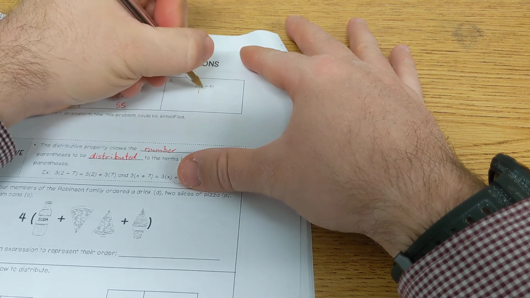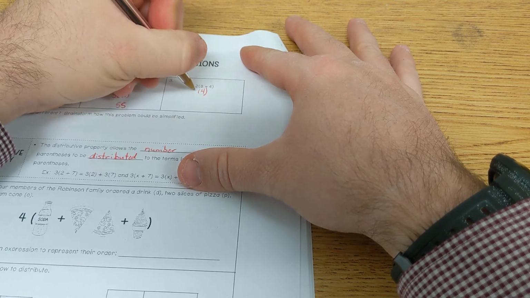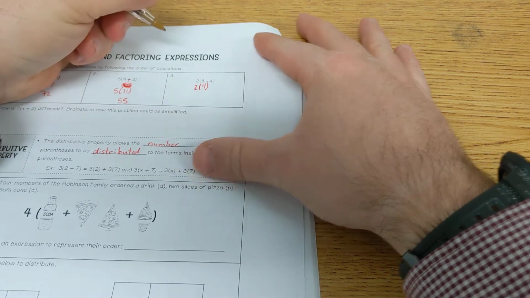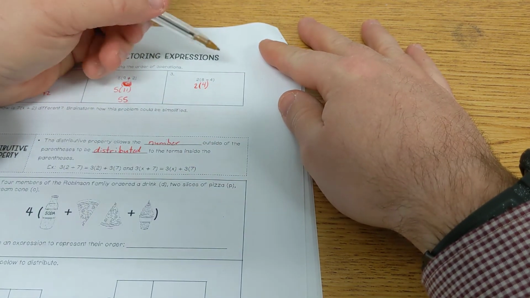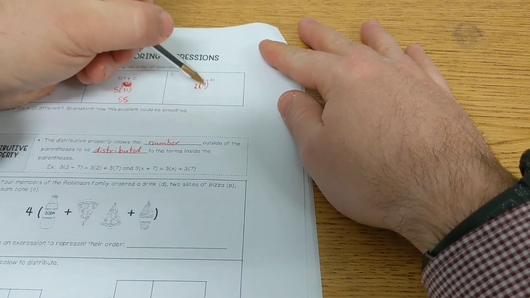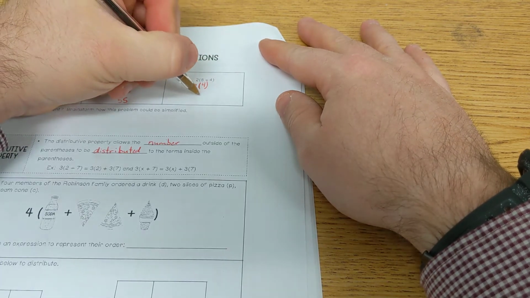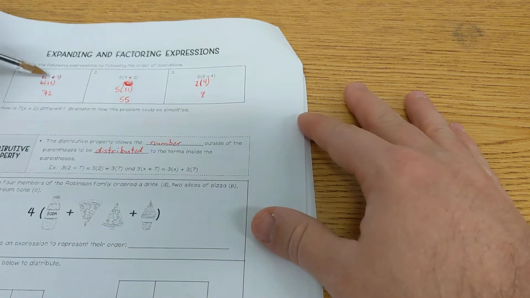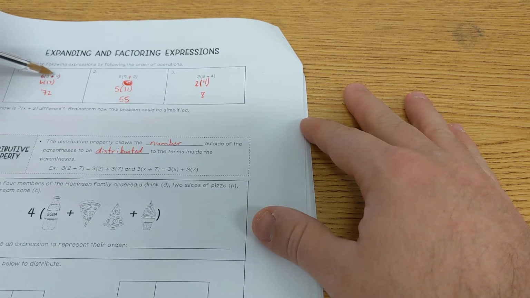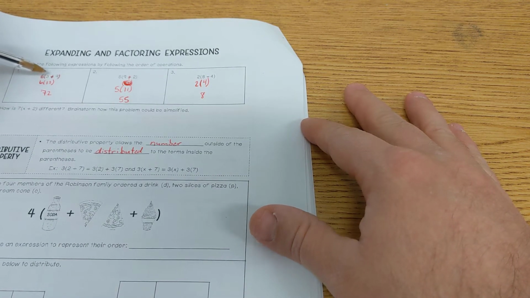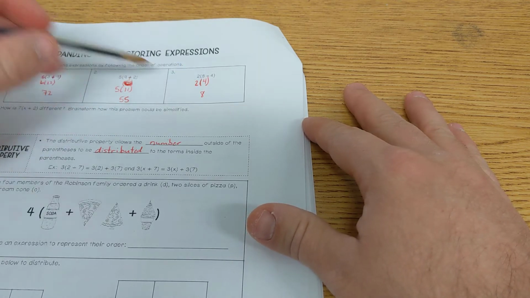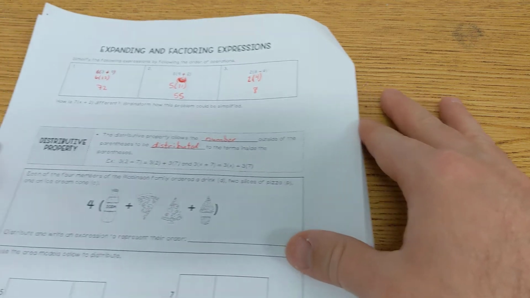So 8 minus 4 is 4. We'll just bring our 2 down. Okay. Now, we have 2 times 4, and that will give us 8. All right. So, as long as they are both numbers, both constants on the inside of these parentheses, we can go ahead and add or subtract or multiply or divide them. Okay.